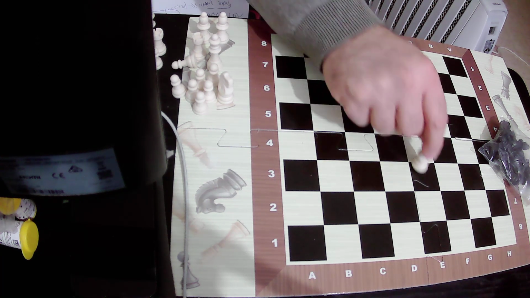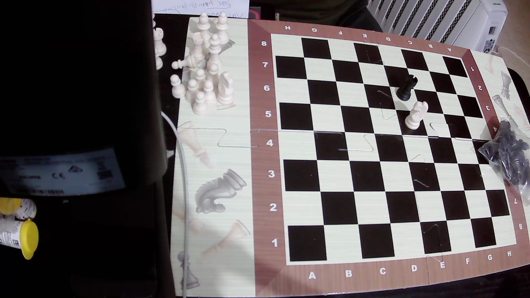Okay? Because he actually can jump over the pieces, yes, over the black pieces.